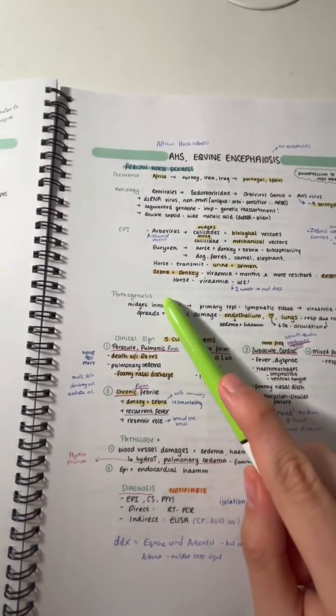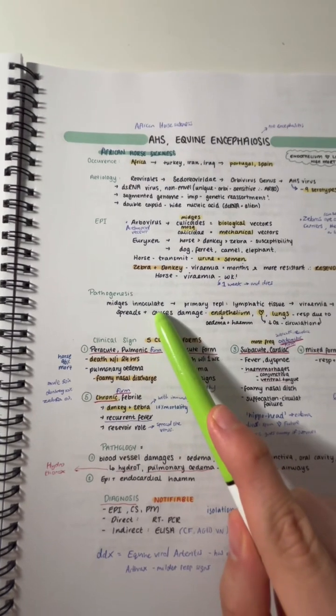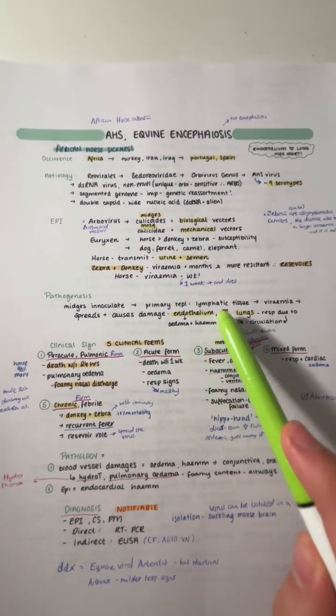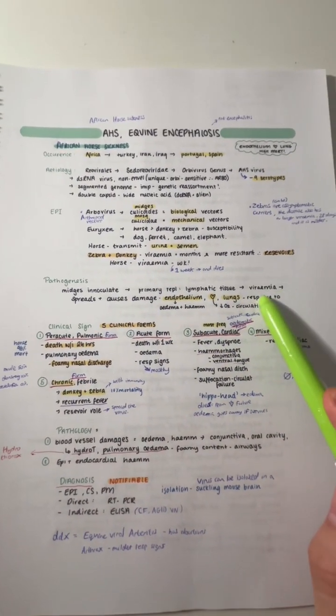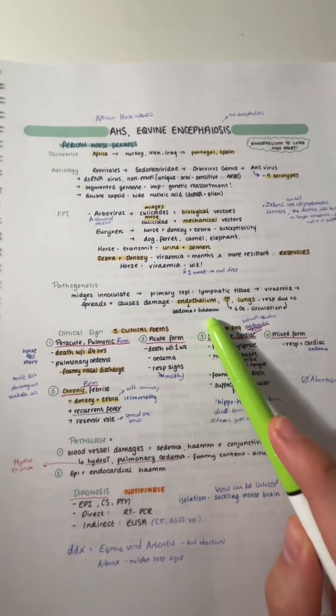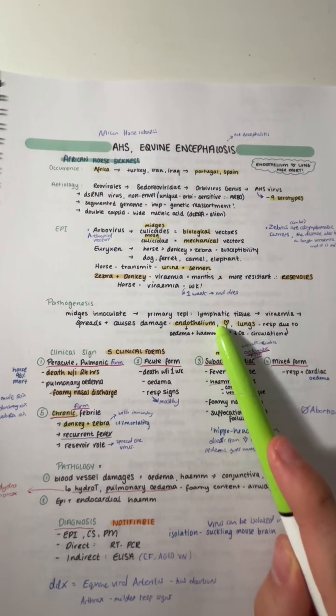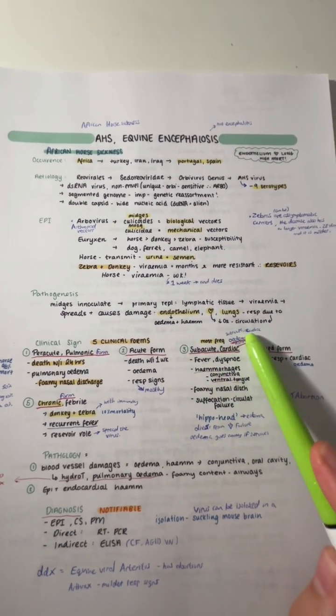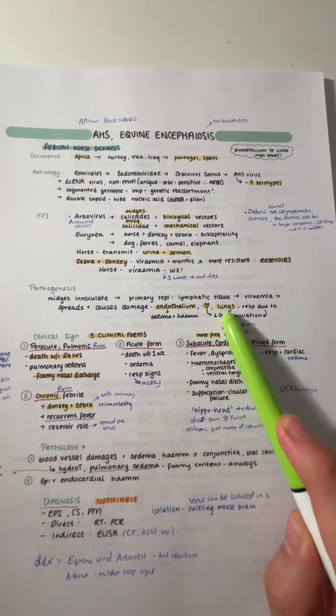For the pathogenesis, midges inoculate the virus into the horse, and then the primary replication happens in the lymphatic tissue, and then viremia occurs, and it spreads and causes damage to the endothelium, which causes edema and hemorrhages. The virus can then spread to the heart, and this reduces oxygen circulation, which causes respiratory problems in the lungs.